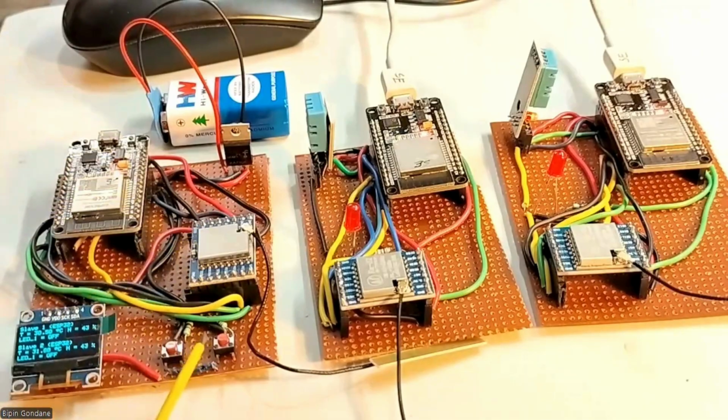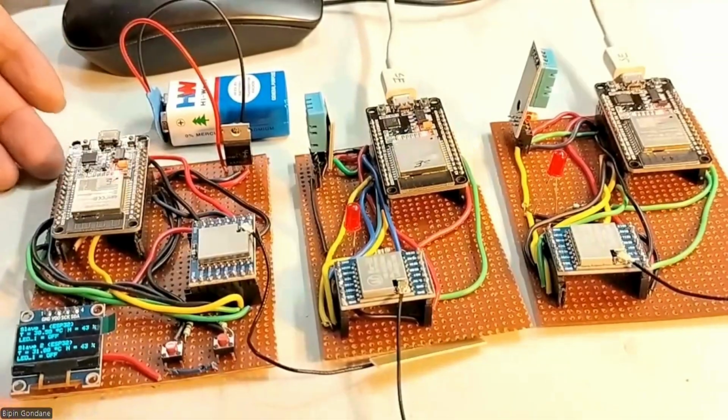What else have I used in this? 2 switches to control farm number 1 and farm number 2, and the display also. You can see many things on the display. I will just tilt it and show it to you.